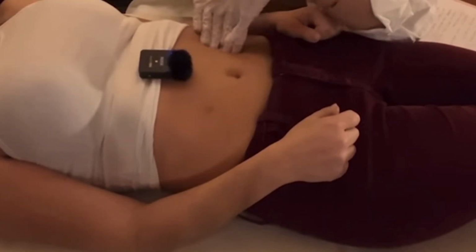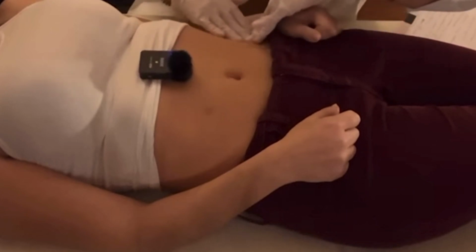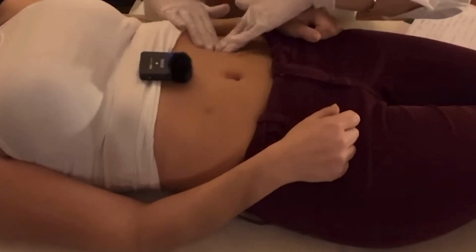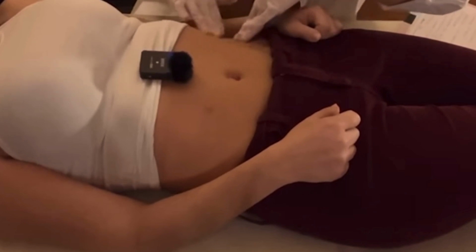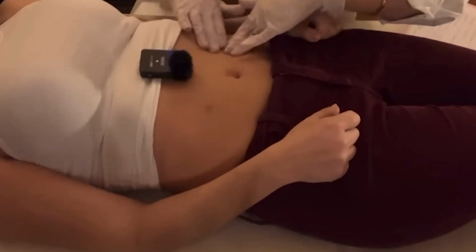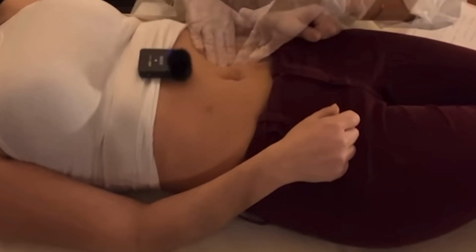Now I'm gonna go ahead and palpate all your main organs in this area to make sure that they're not enlarged.